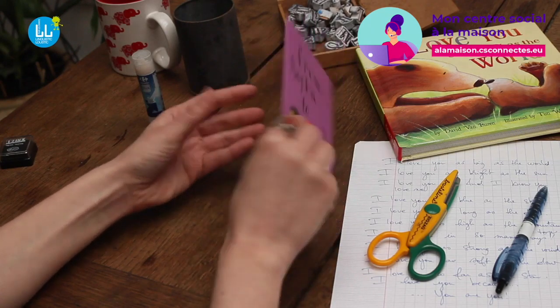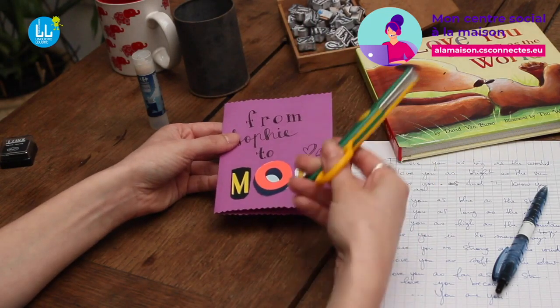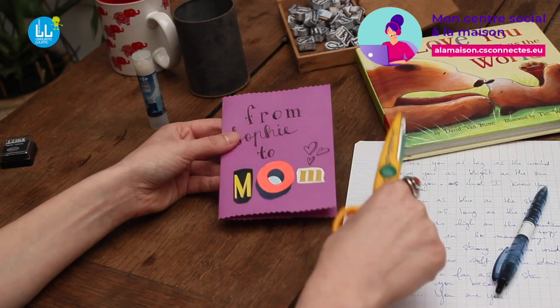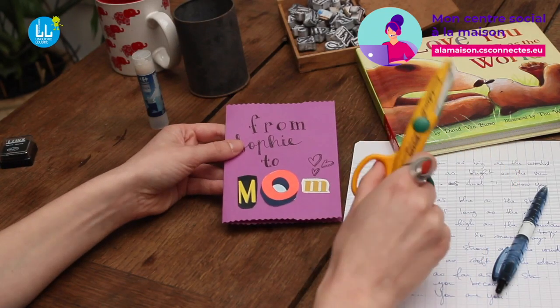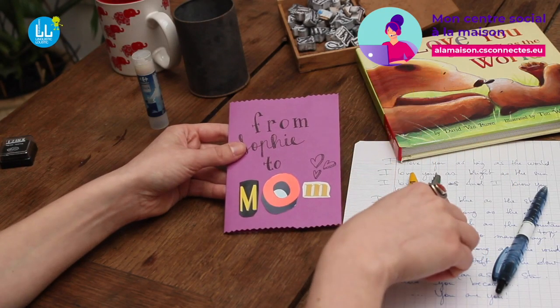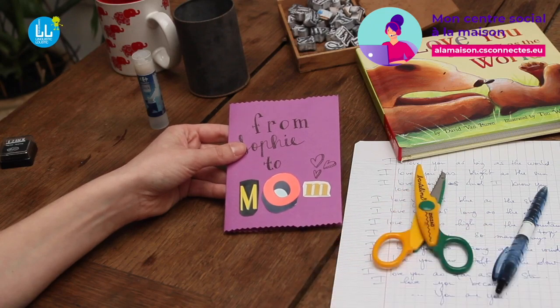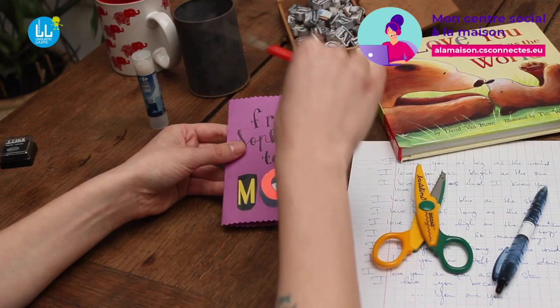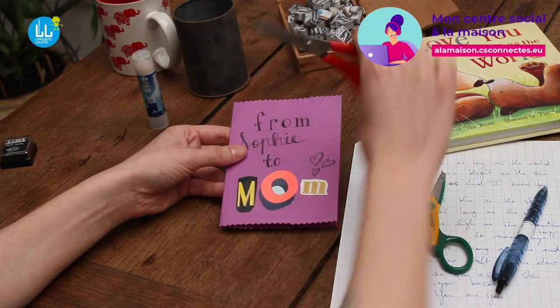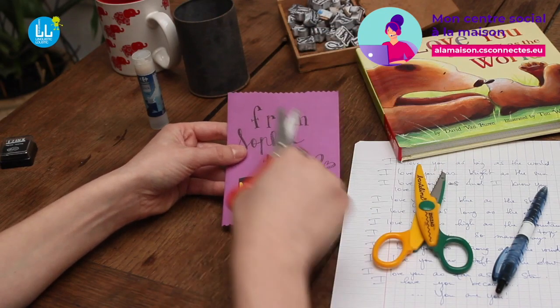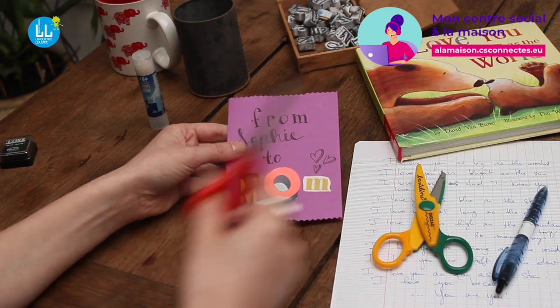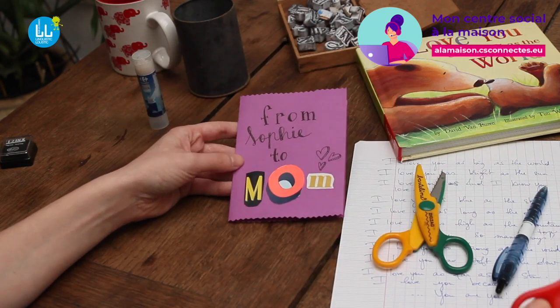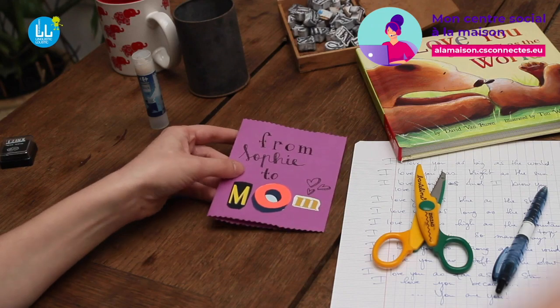And if you don't have zigzag scissors or scissors like this, where you can make shapes, you can also use some regular scissors and just cut it out the way you want it. It can be round, it can be like me, zigzags, or whatever you want. Actually, it's up to you.